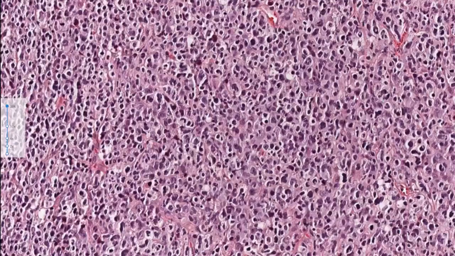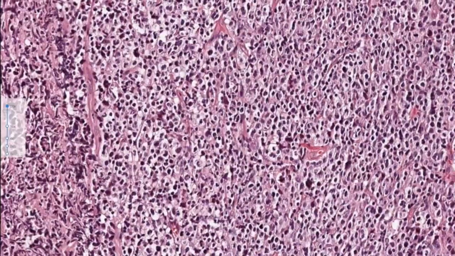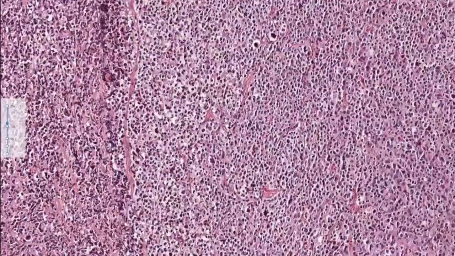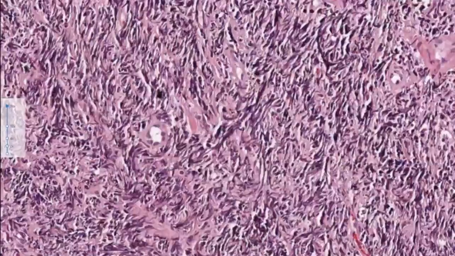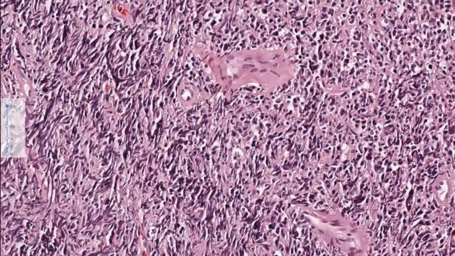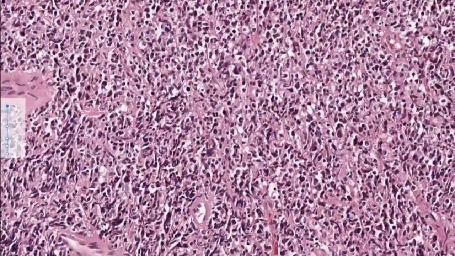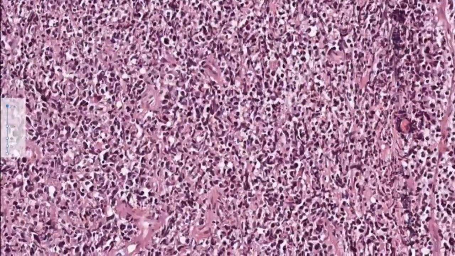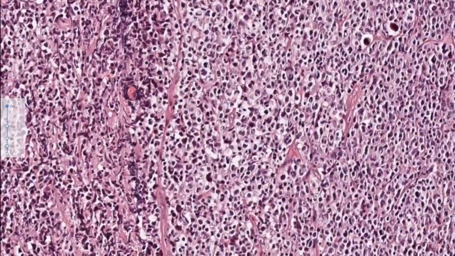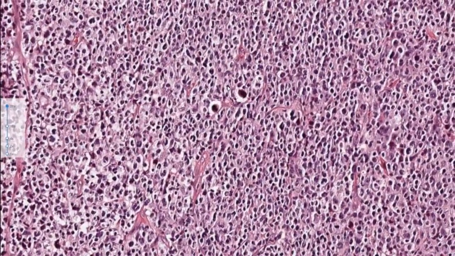And then we get, of course, the help of our hematopathology experts to characterize it further. Okay, so this is the H&E. You wanted to just give you a flavor around of the lesion.